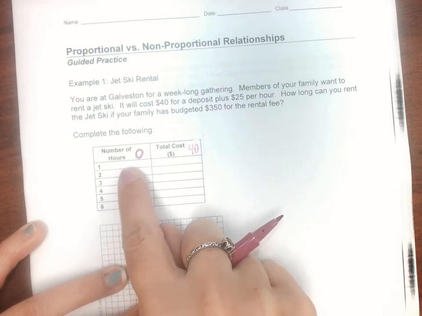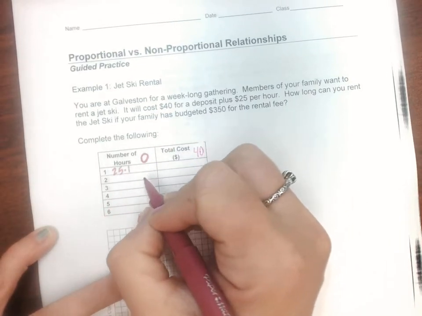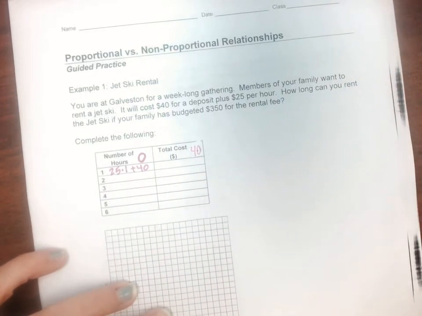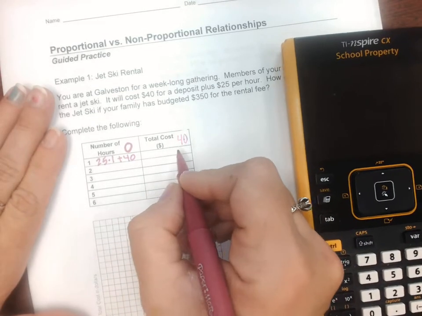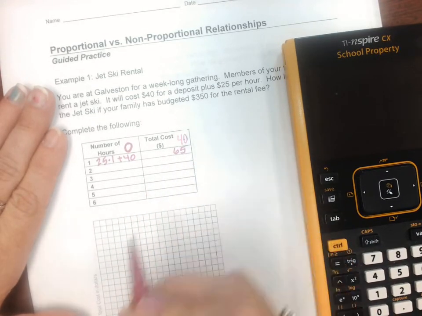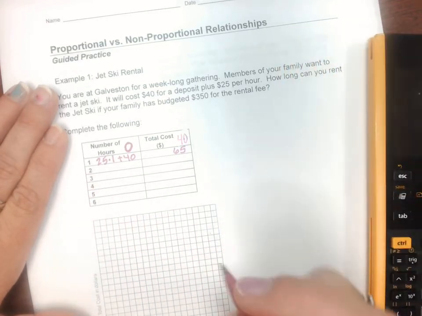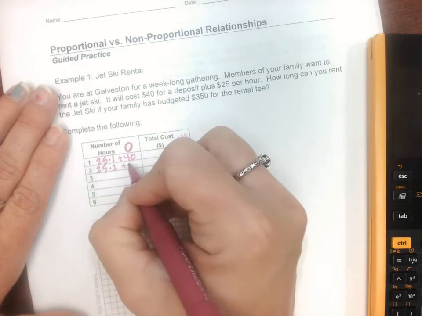So for 1 hour, wouldn't that be 25 times 1 plus that 40? Hopefully you're doing 25 times 1 plus 40 and you're getting 65. Well, now what about 2 hours? Wouldn't that be $25 times 2 plus 40?